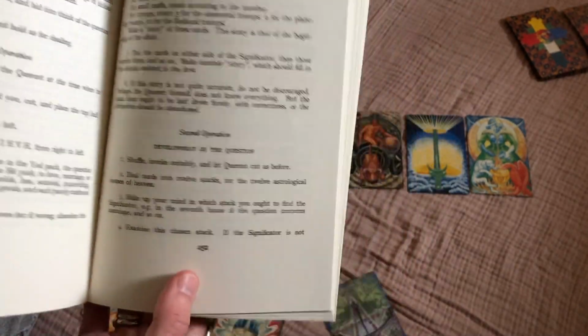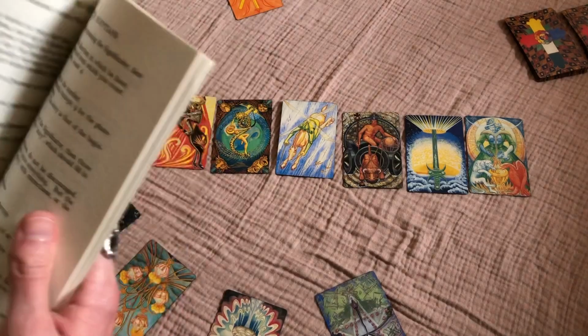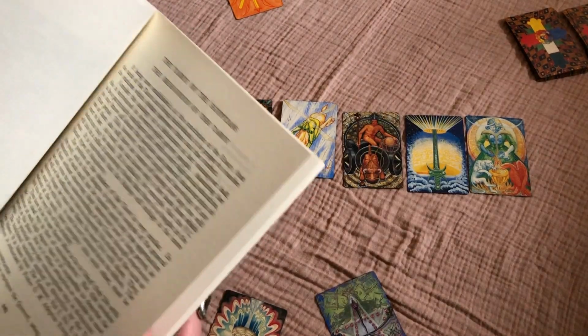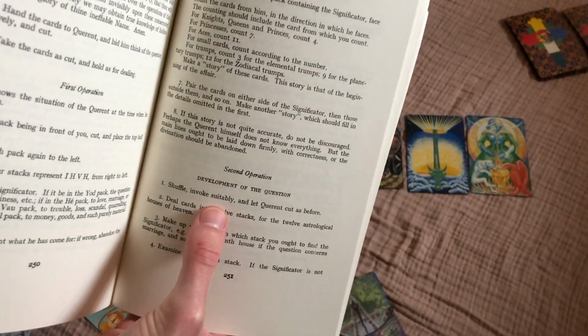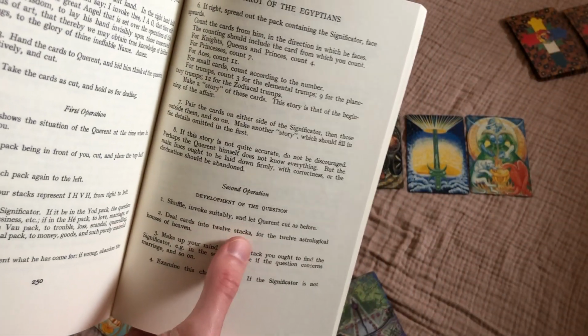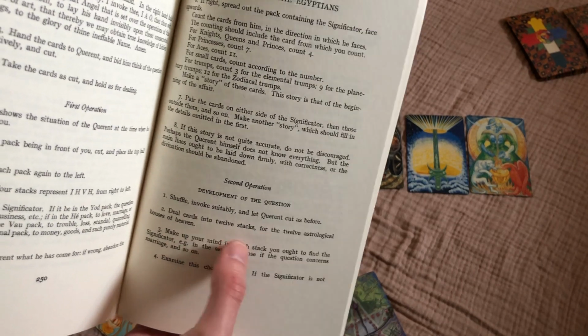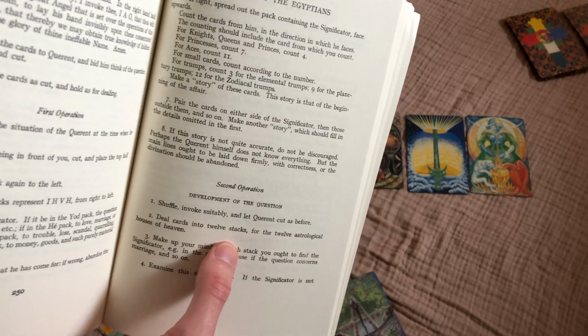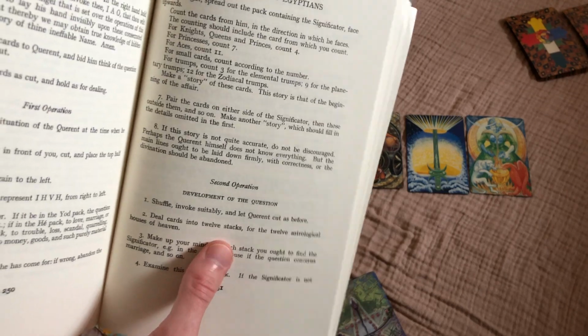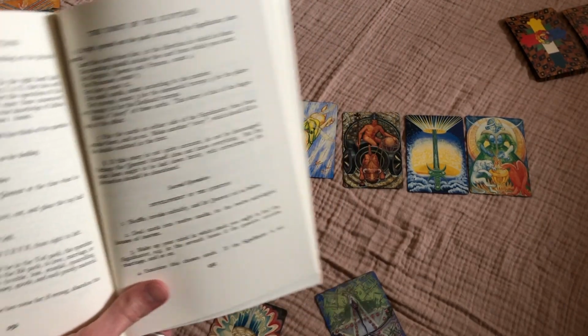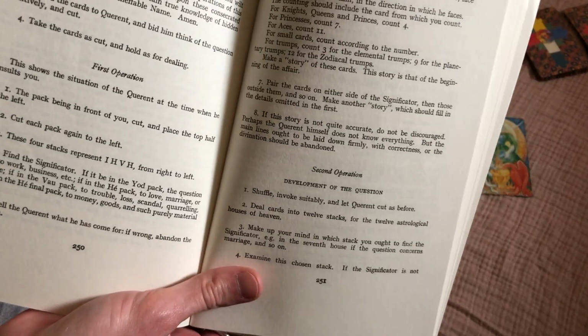So there is an invocation in the beginning, which we skipped. If you feel called to hold a wand over your deck and do this invocation, please feel free. I did not. So shuffle, invoke suitably, and let the querent cut as before. Deal the cards into 12 stacks for the 12 astrological houses of heaven. So instead of cutting into 4 piles, we're going to create 12 piles.